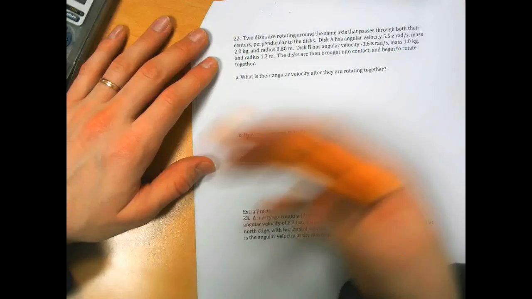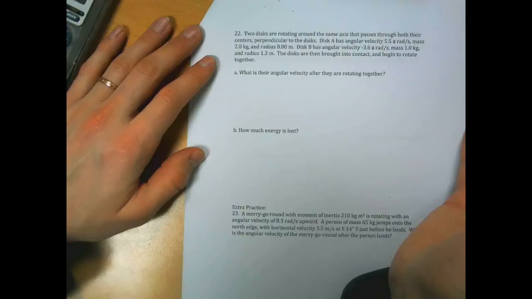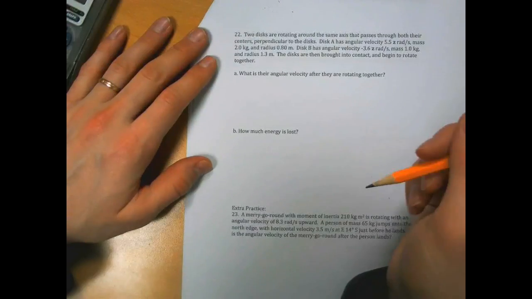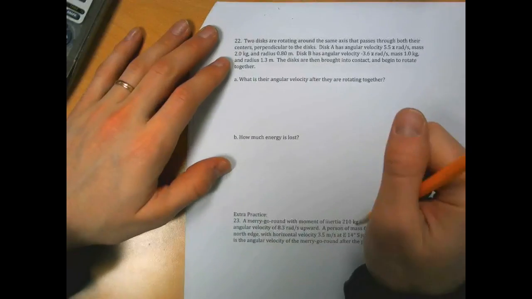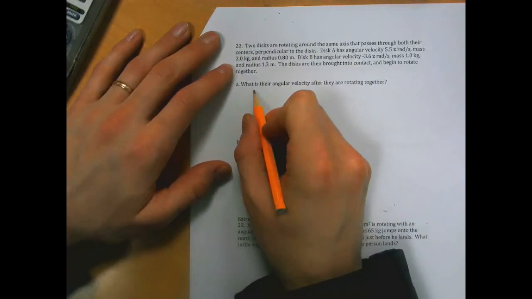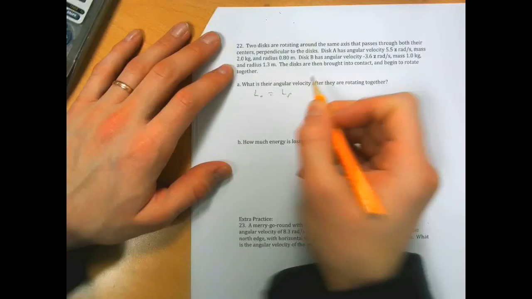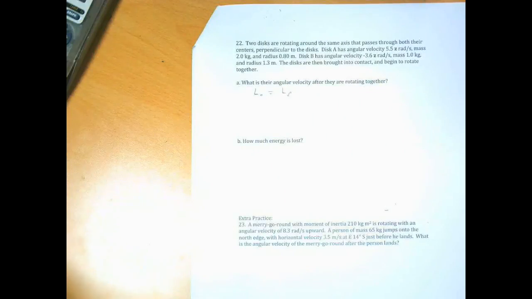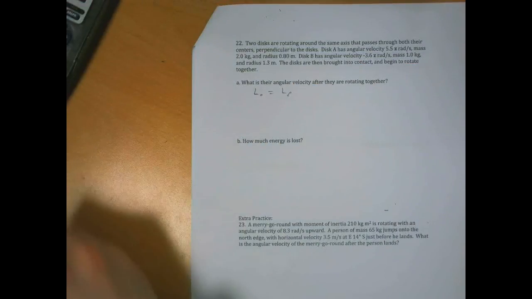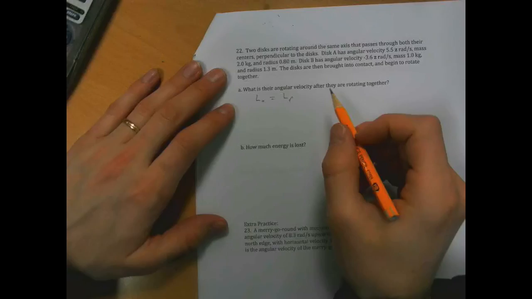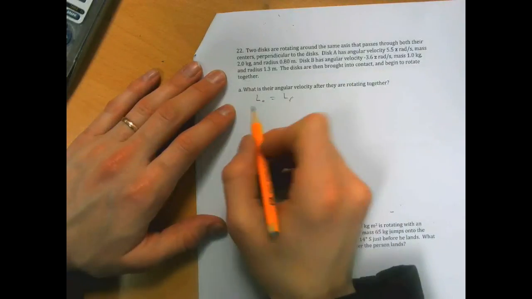So the only torques being exerted on them are friction from the other disk. So angular momentum is going to be conserved. Our initial angular momentum equals final angular momentum. This is the rotational equivalent of a perfectly inelastic collision. When our mass is stuck together, it's called a perfectly inelastic collision. Same thing, rotational. This is a perfectly inelastic rotational collision.